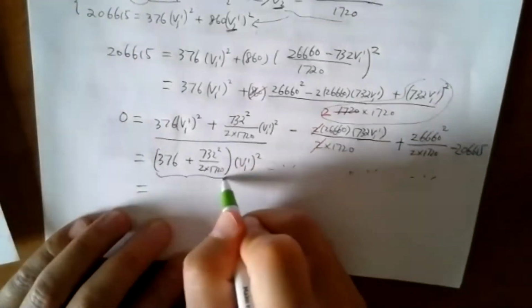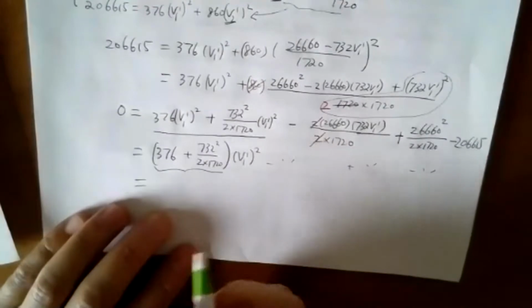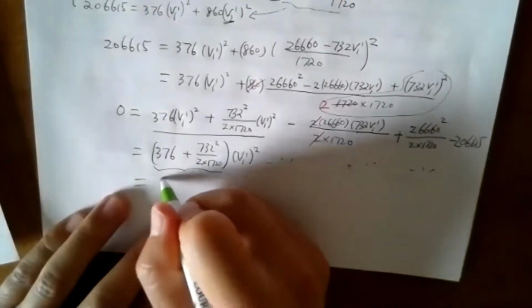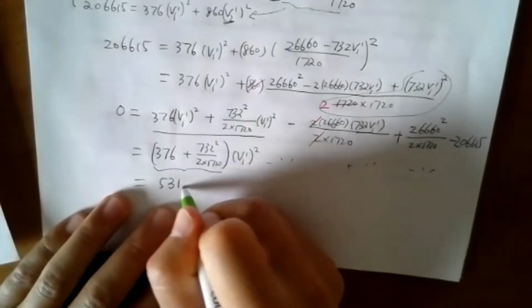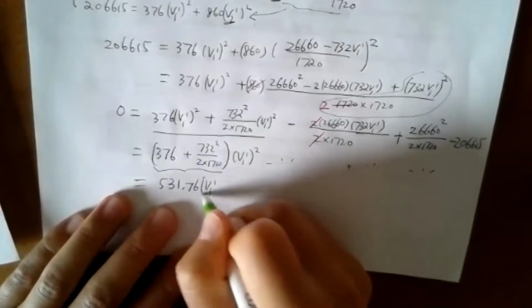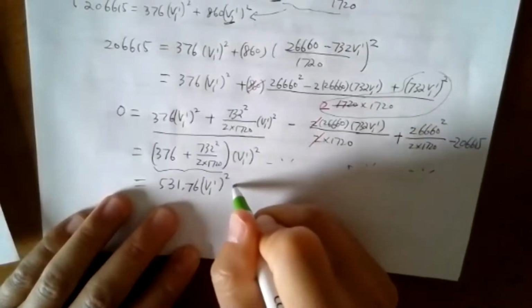If you put these numbers into your calculator, it will give you a number which should be 531.76 V1 prime to the square.